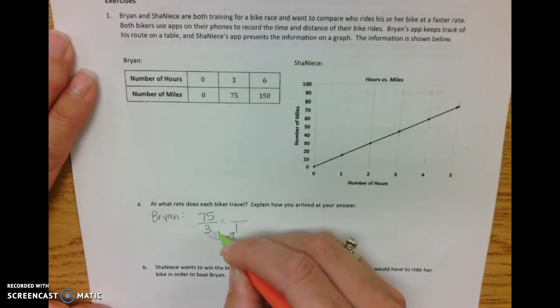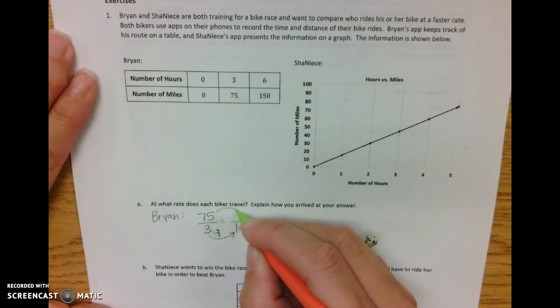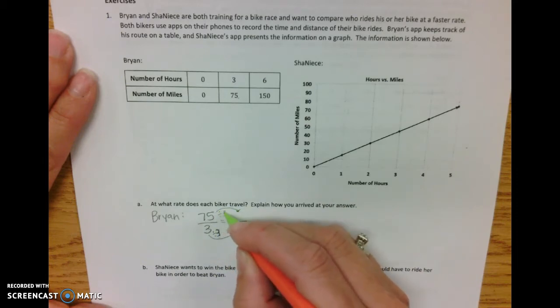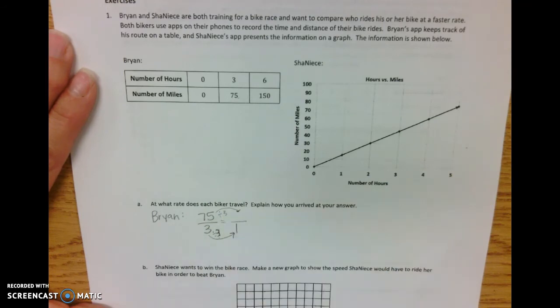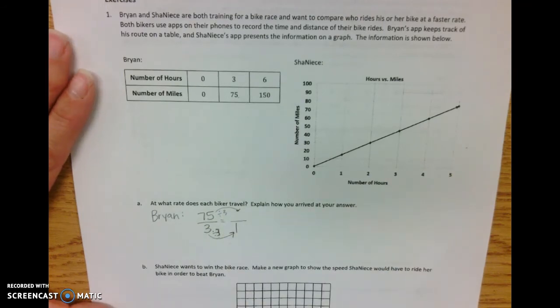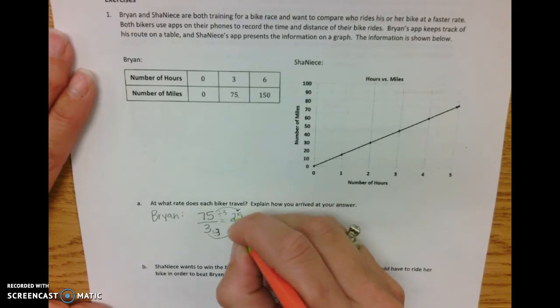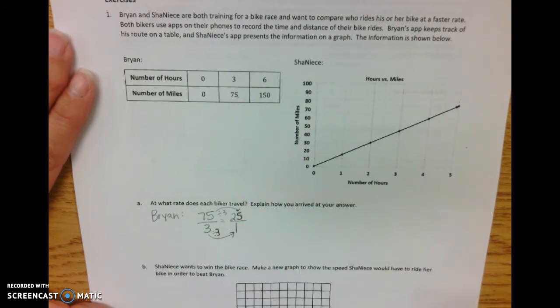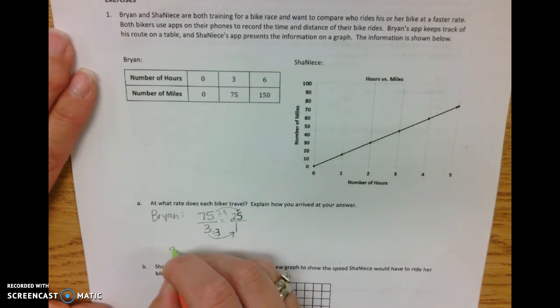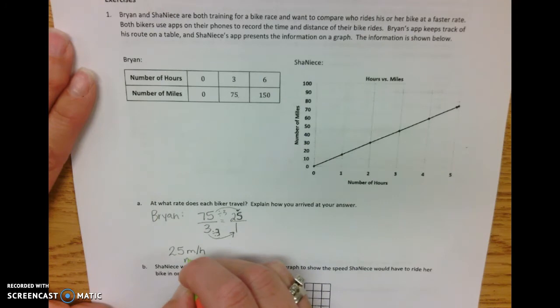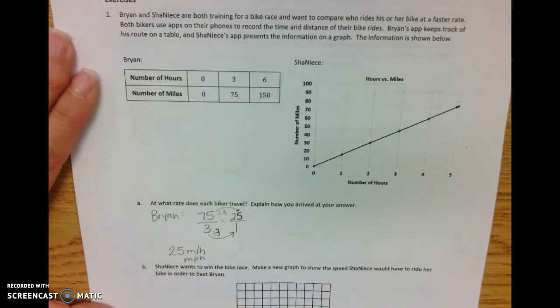I divide by 1. Oh, just kidding. I divide by 3. Whatever I do to the bottom, I have to do the exact same thing to the top. 75 divided by 3, again, I make connections to money. 75 cents divided into 3 groups would be 25 cents. So that tells me that Brian is riding at 25 miles per hour, or mph.